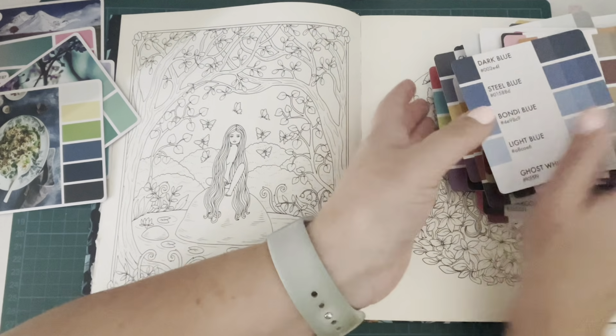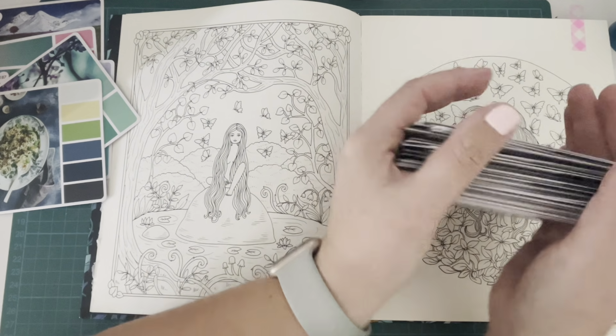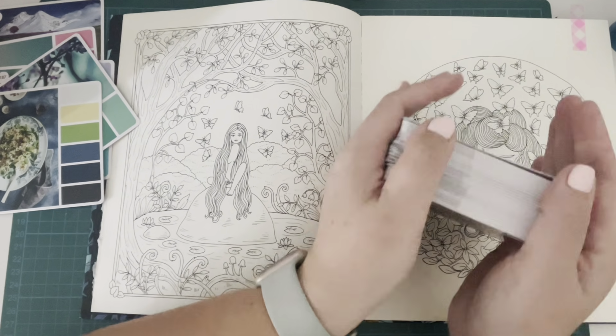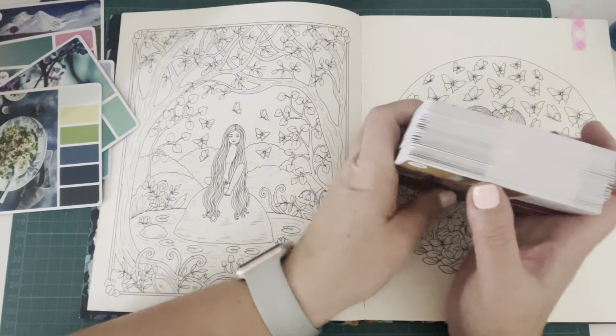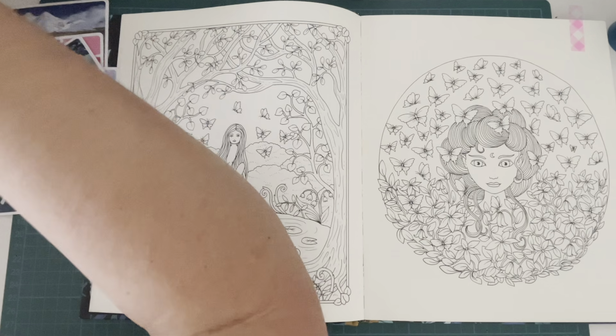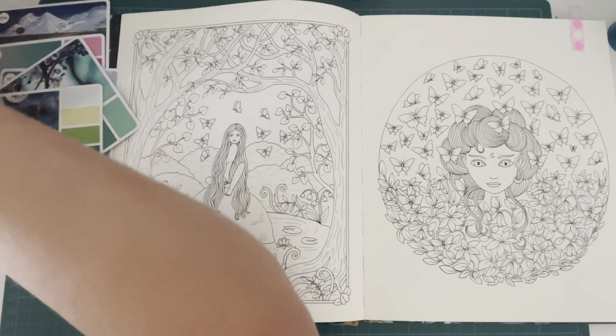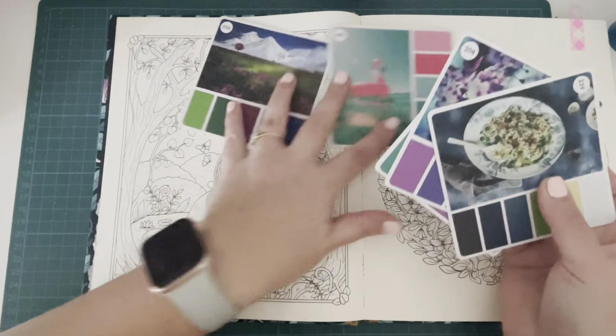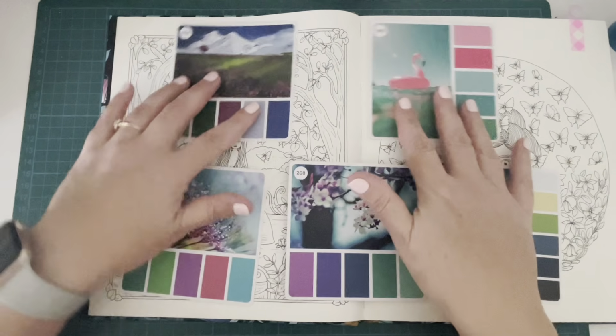Okay, so that's the end of my first color cube. There's 250 cards in each cube, so 500 in total if you have both of them. I think they only come in packages with both included. Okay, so I've gone through the entire thing. I have 5 that I've narrowed it down to.